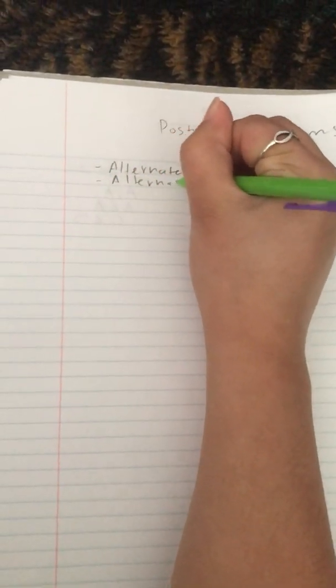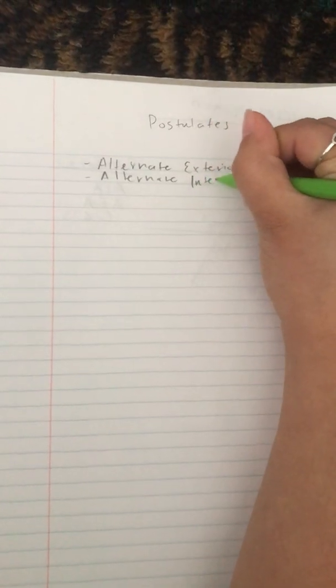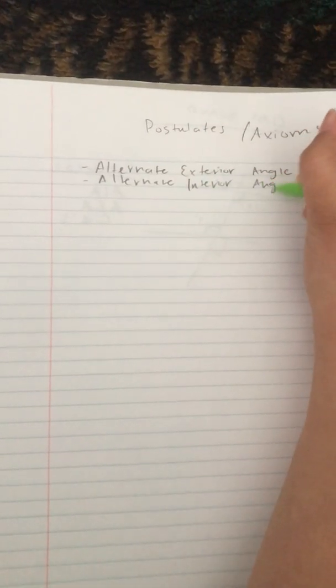Today in class we're going to go over some postulates, and of course they are also known as axioms. Now we have three main ones. Our first one is going to be the alternate exterior angle. The second one is alternate interior angle. And the third is congruent angles.